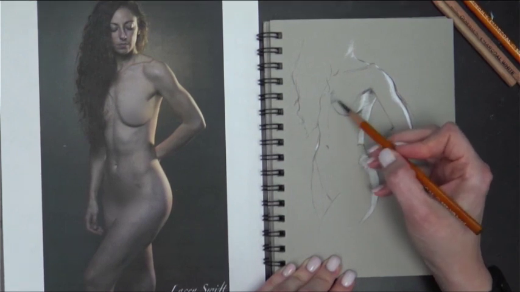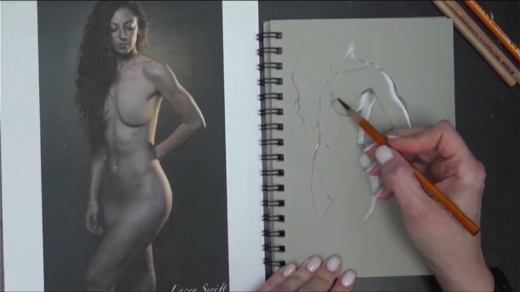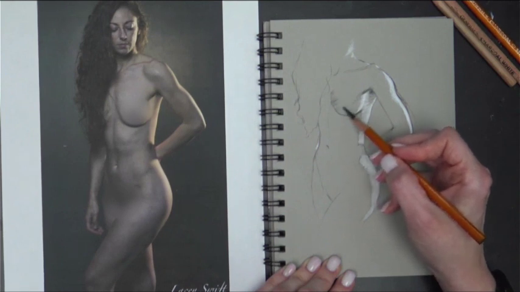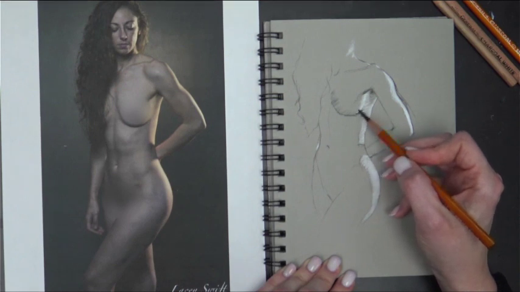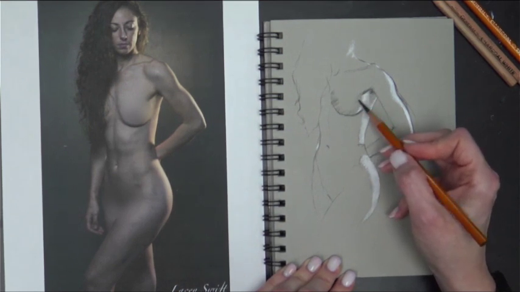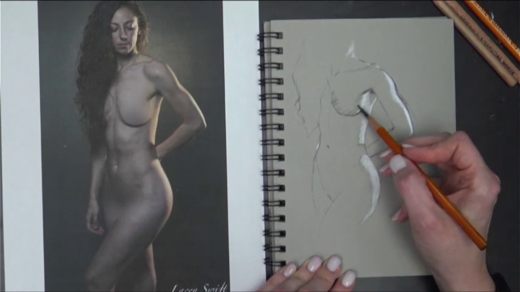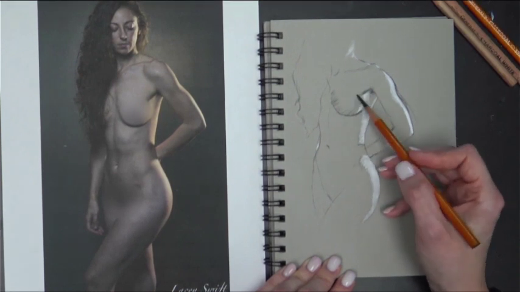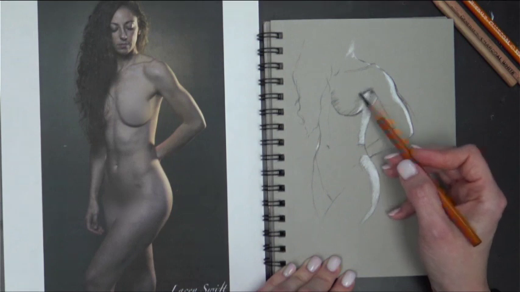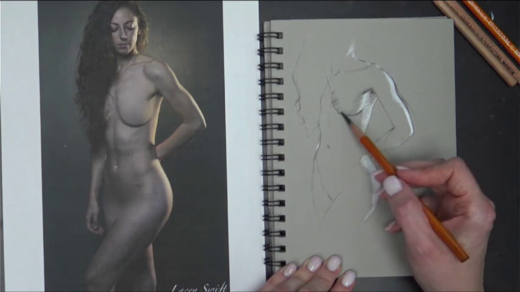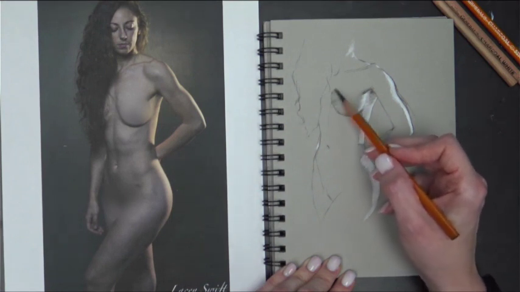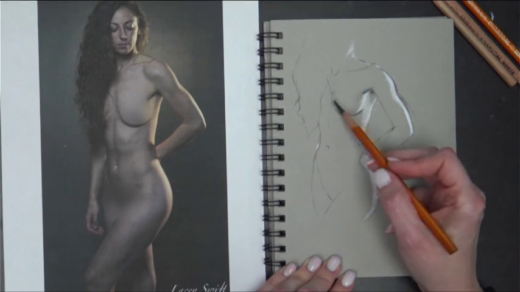So what's happening is the paper is becoming the lightest light in our shadow side. So the paper is the reflected light. Or, if you want to still think about the two light sources instead of thinking about this light source as a reflected light, then you can consider that the gray paper is the cool light.